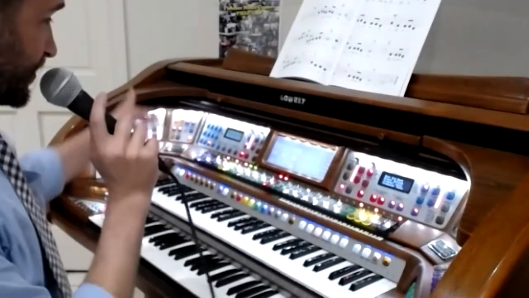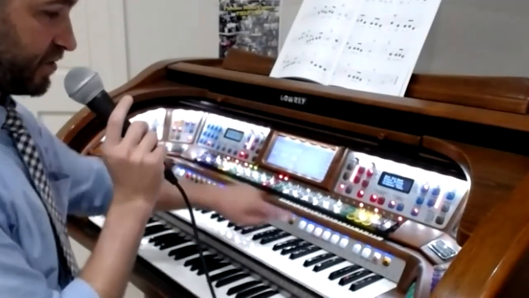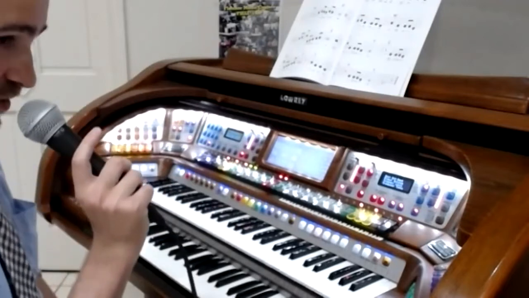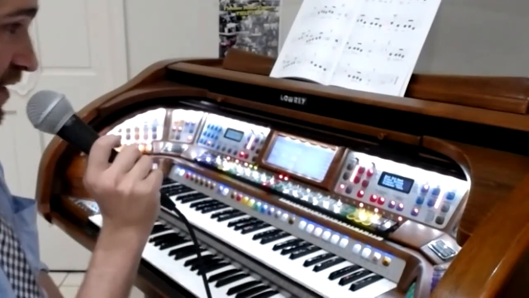All right, so again, I was doing a Latin music style, big band category for my melody sound.